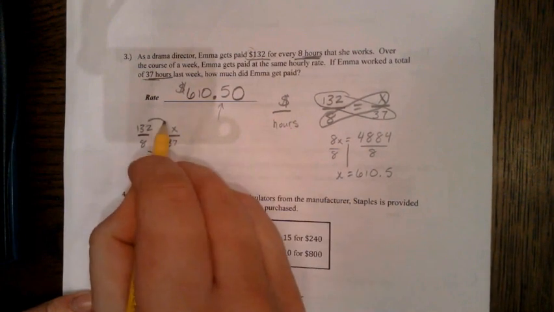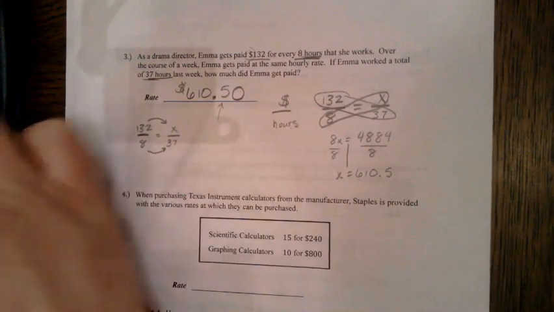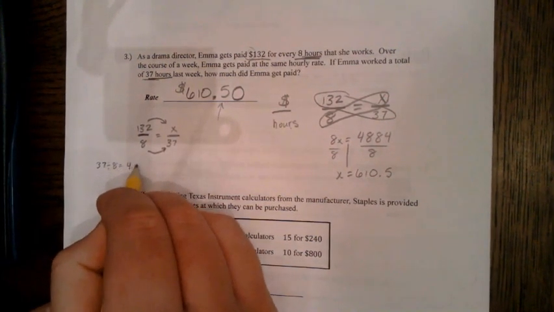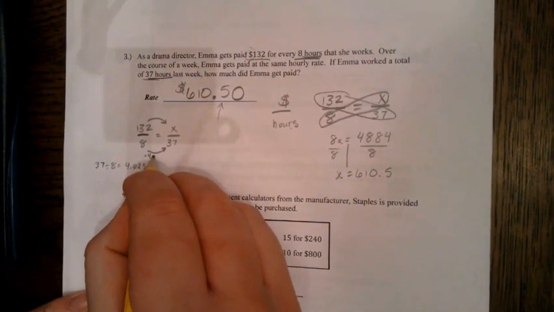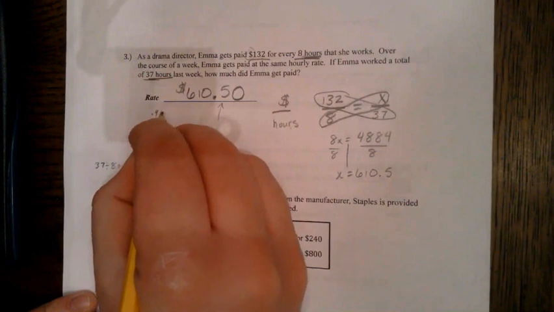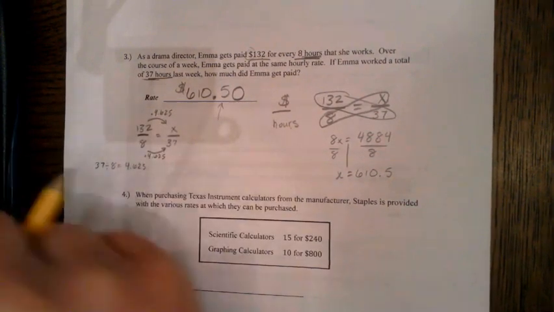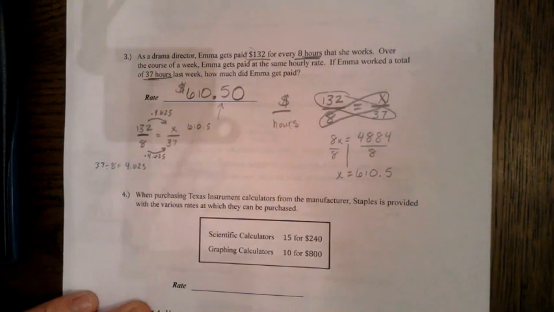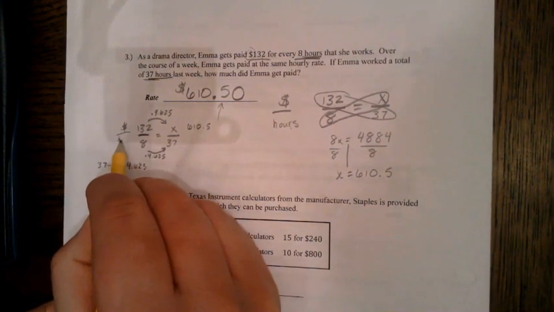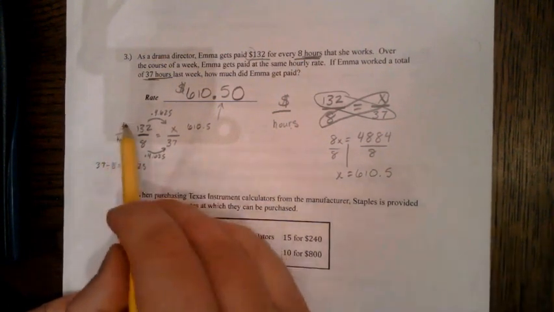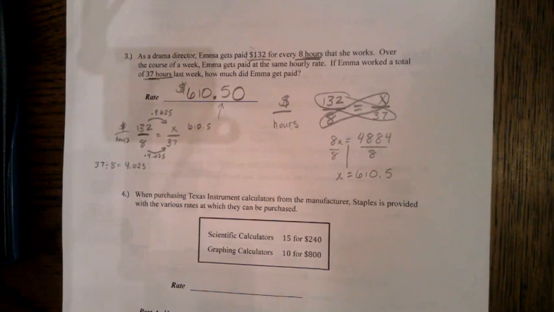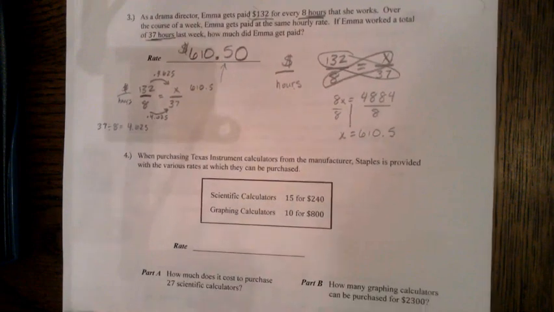If you're doing the arrow method, 8 times something is 37. Don't know that, so I'm going to do 37 divided by 8. That's 4.625 times 4.625. So 132 times 4.625 is 610.5. Again, that's $610.50 because we were looking for money. Okay, so money over hours. This should be something that we feel pretty comfortable with. We've been doing a lot of this type of work.